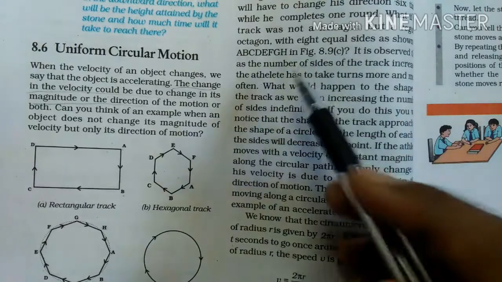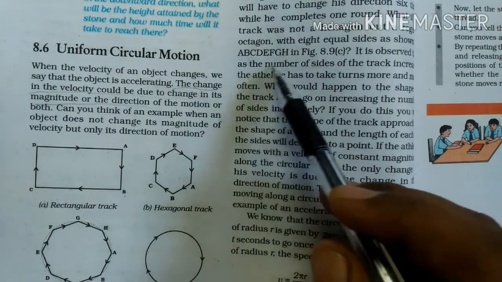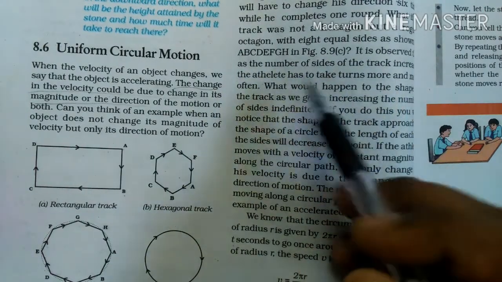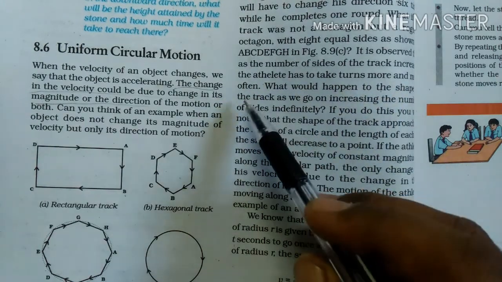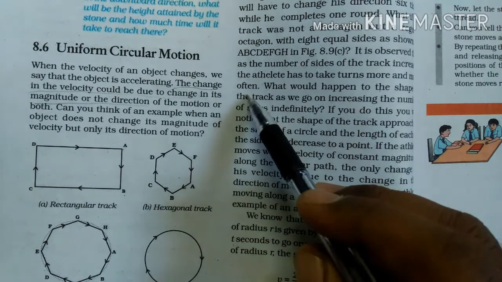It is observed that as the number of sides of the track increases, the athlete has to take turns more and more often.